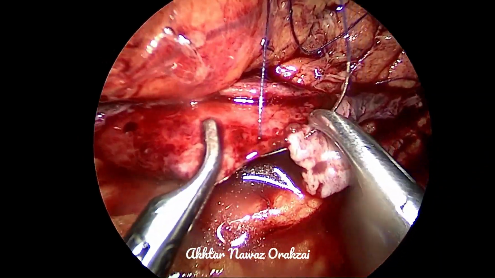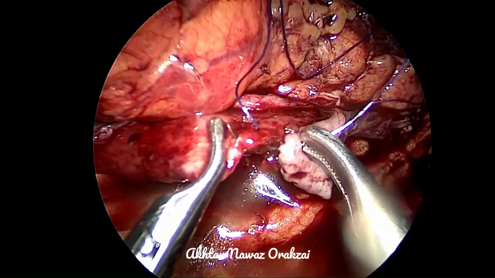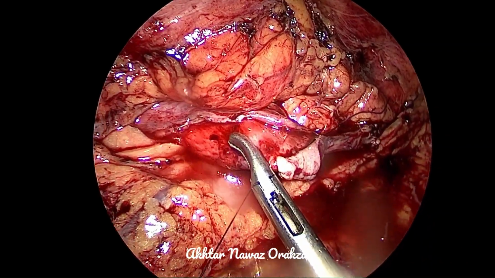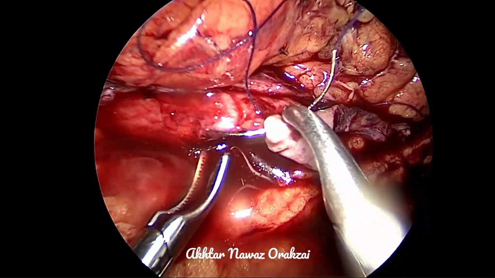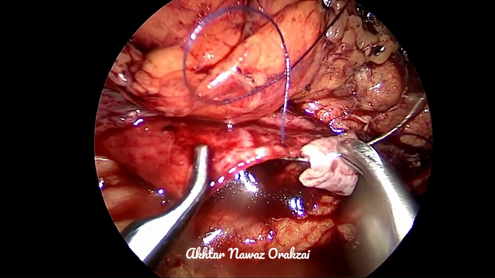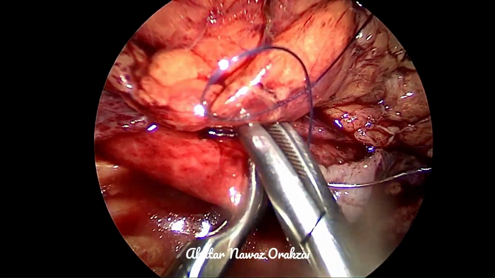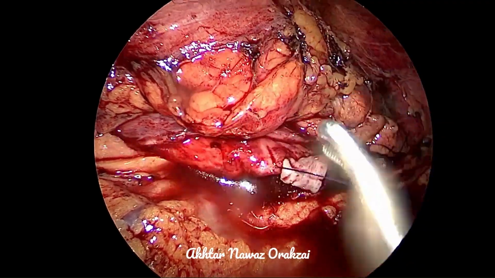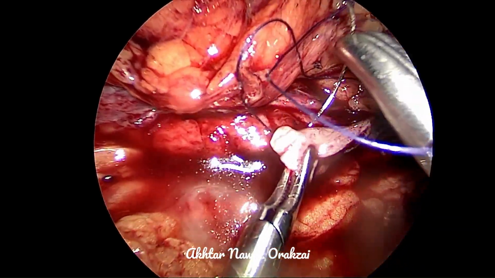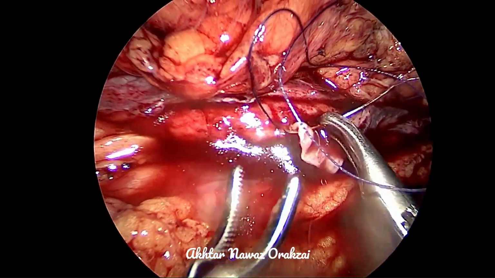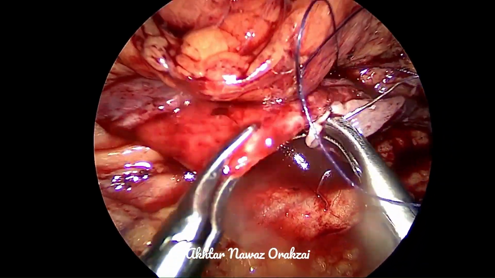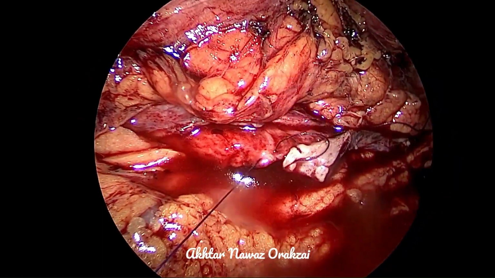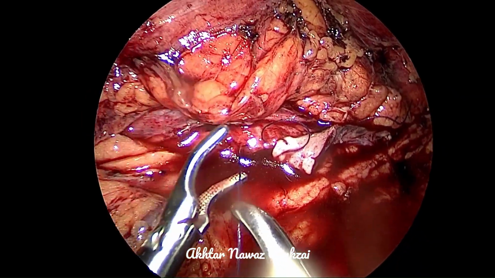Really it's a personal choice whether to go for interrupted suturing or continuous suturing. I personally prefer continuous suturing. However, some prefer the interrupted suturing, more so the pediatric surgeons or pediatric urologists. Results are equally good in both situations. You can do a combination of the two, like 1 or 2 stitches interrupted and the rest of the anastomosis continuous.